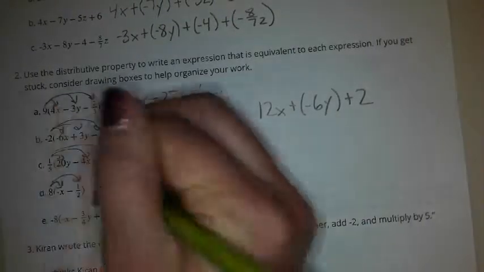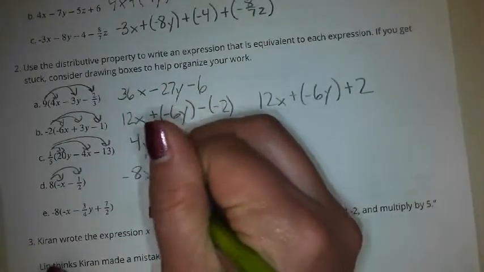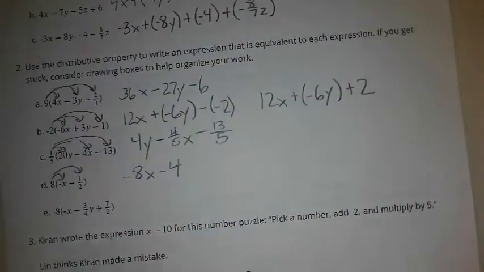Okay, this one, 8 times negative x would give me negative 8x minus 8 times a half. Half of 8 is 4, so negative 8x minus 4.